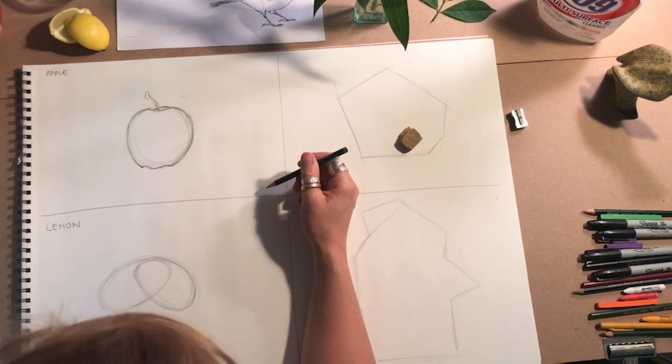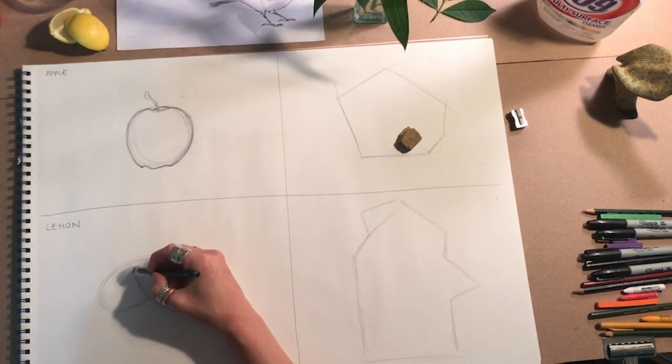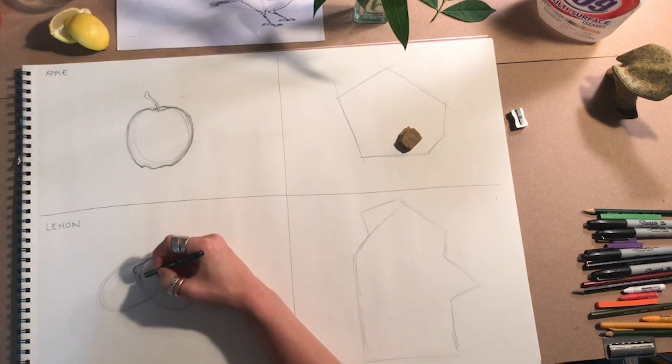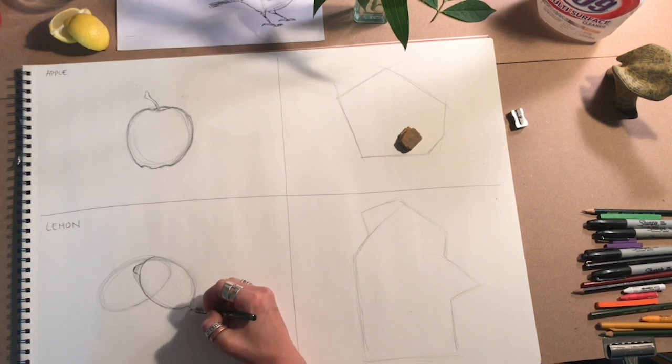All right, so I'm going to move on to my lemon here. And again, I'm just going to follow those additional contours that I see. So now we're adding some of the little details in here, the edges where they overlap. The cut edge of my lemon, I can kind of see the pith there a little bit.